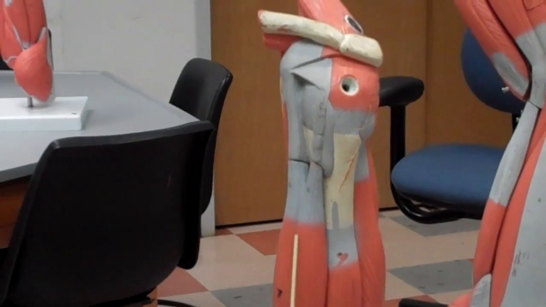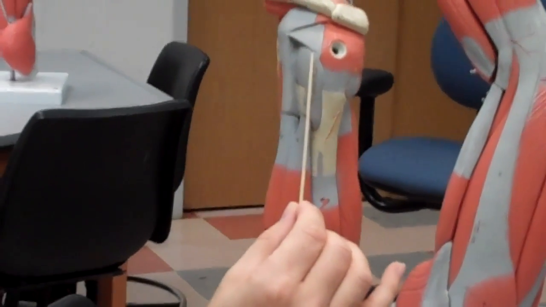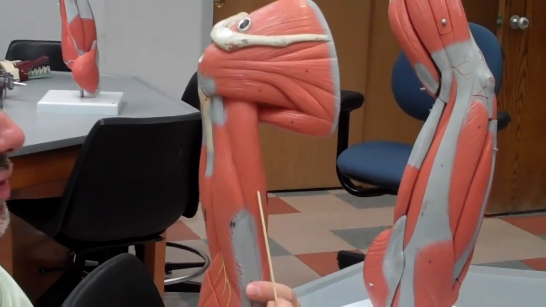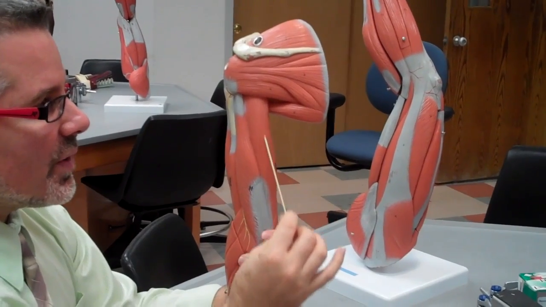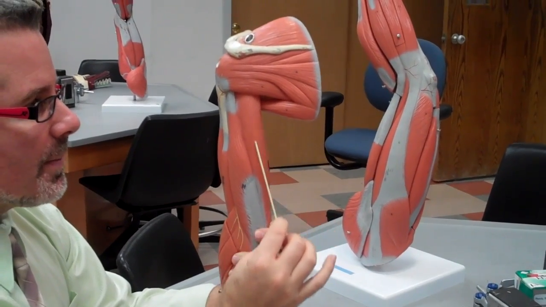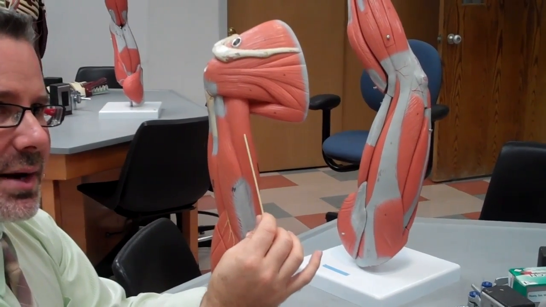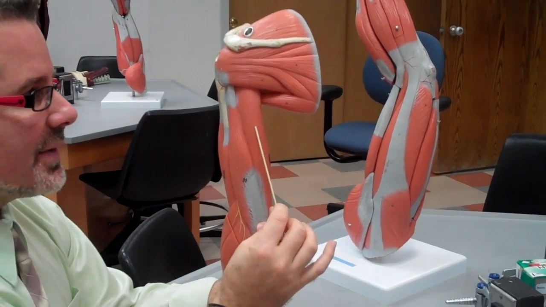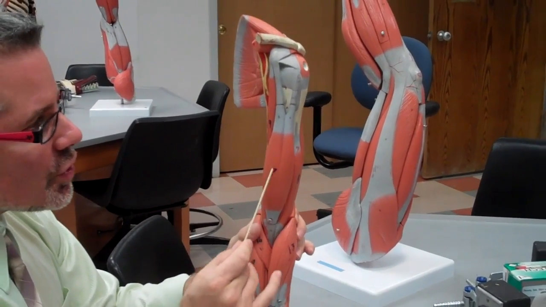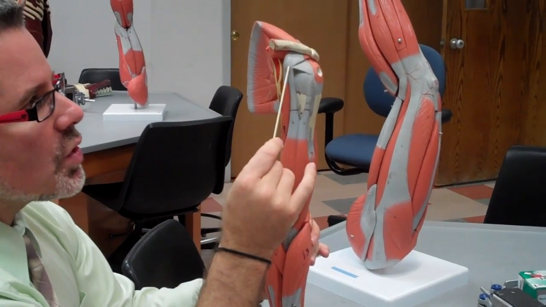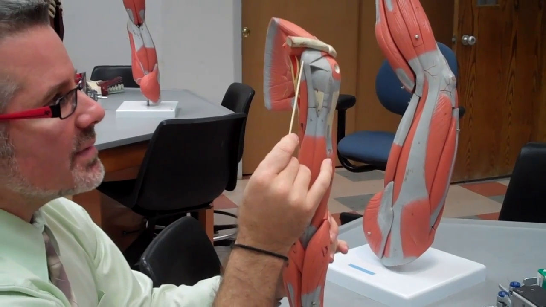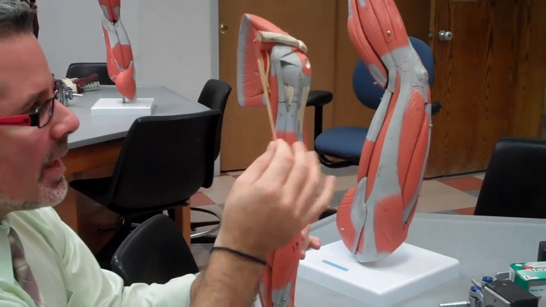Long head of the biceps originates on the supraglenoid tubercle. Long head of the triceps originates on the infraglenoid tubercle. The short head of the biceps originates on the coracoid process of the scapula.